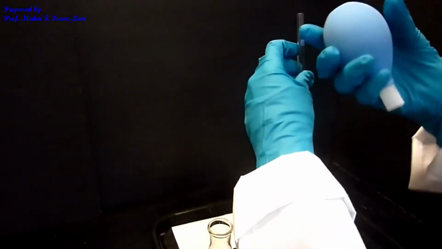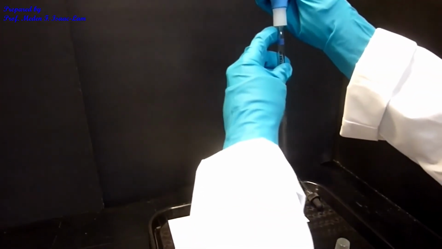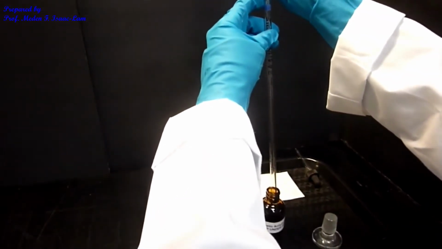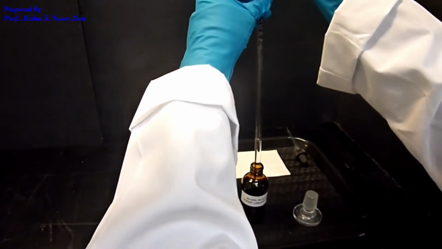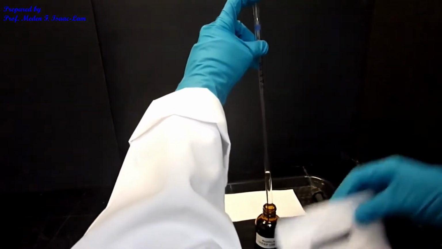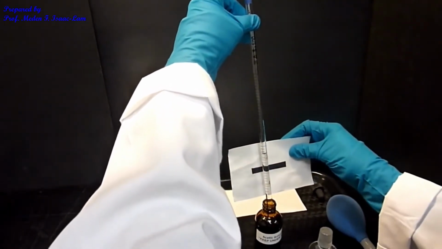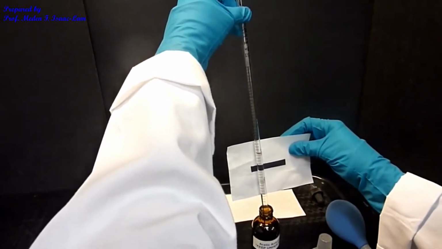So I'm going to be using the bulb, and I withdraw up to 3. So that's 3. And then I will go down to 4.4.